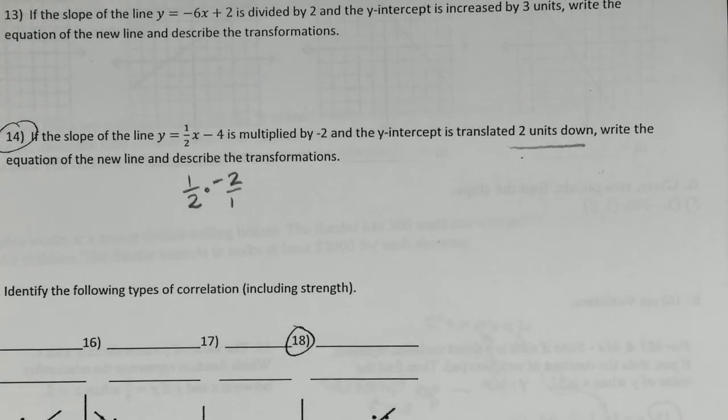Now, to review, we've talked about 3 transformations. A translation moves the graph up or down, changing the y-intercept. A change to the number of the slope, the a, is either a vertical stretch or a vertical compression. If the slope got bigger, it's a vertical stretch. If the slope got smaller, it's a vertical compression.